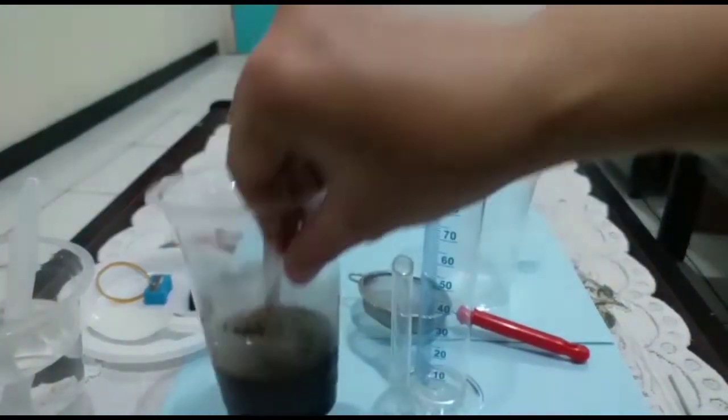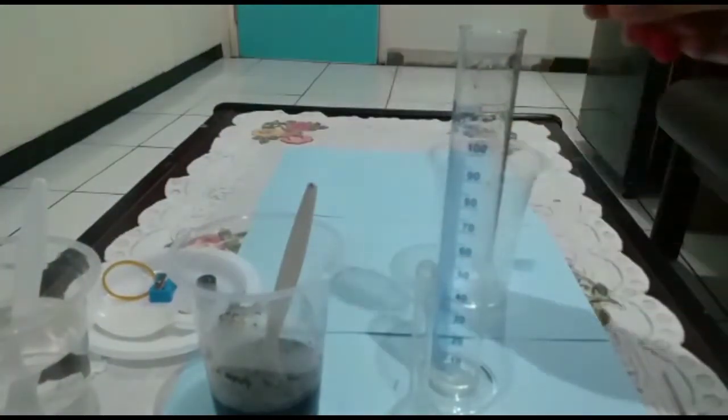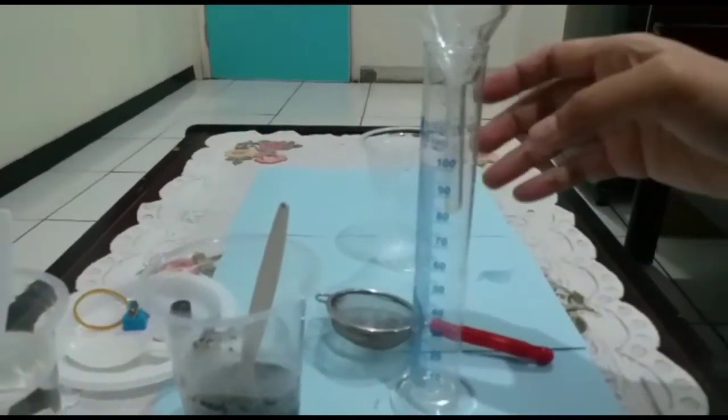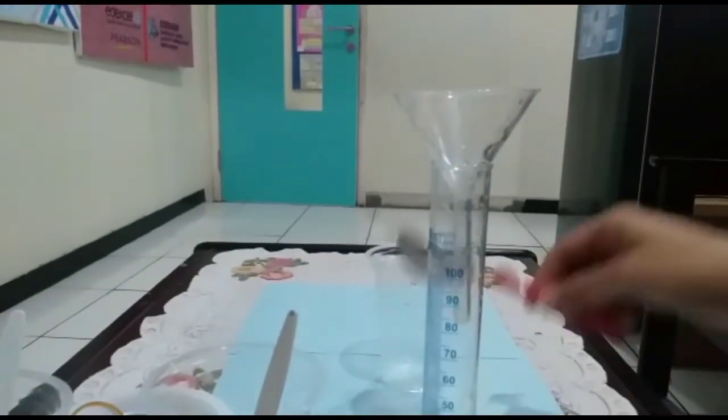A mixture is made of two different substances which are mixed. How can you separate the insoluble solids from the water?